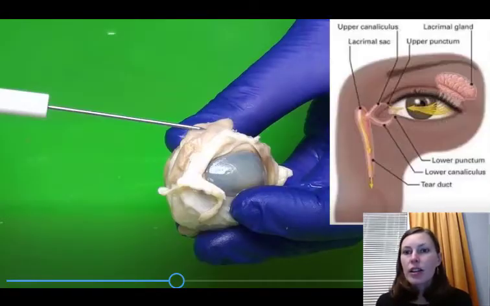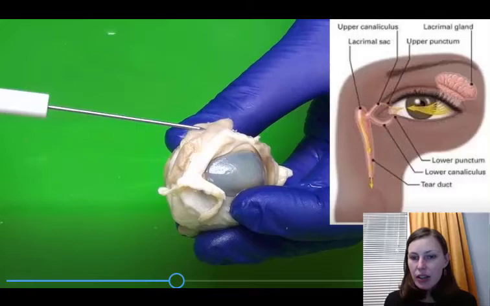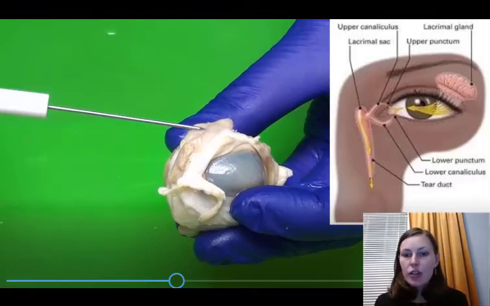and this is called the lacrimal sac. That'll drain then into the lacrimal duct or the tear duct. That tear duct is a direct connection between the orbit and the nasal cavity. So this is why you have tears flow down into your nose when you're crying.